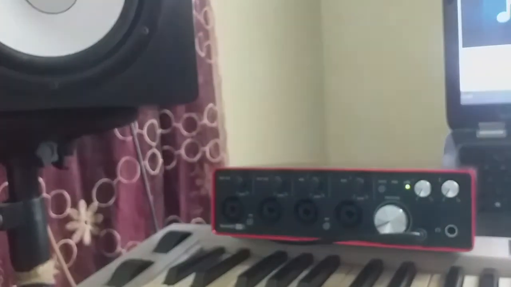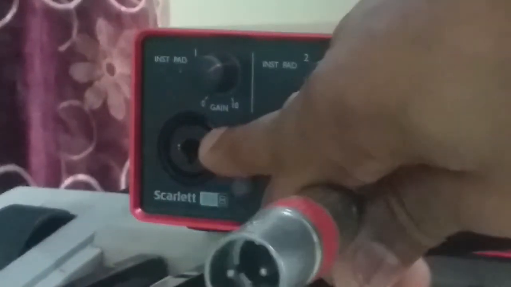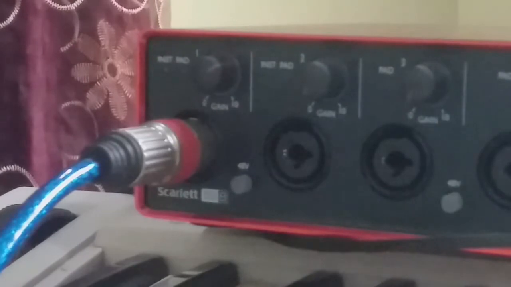When you are plugging it, as you can see, it has the same shape as what you're seeing on the sound card, which is to say that you are to plug it like this, so I will do that quickly. Please remember to turn off your audio interface when trying to plug in anything. So now I've plugged it in, I'll power it on.